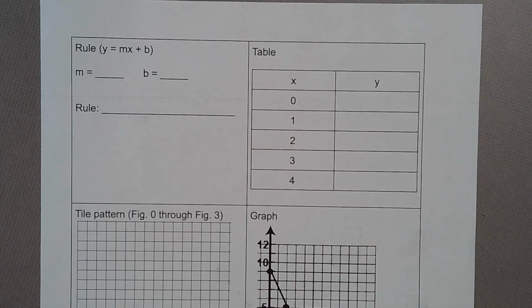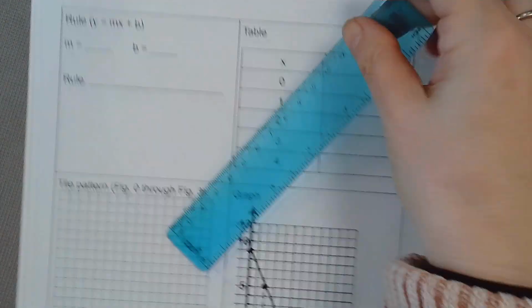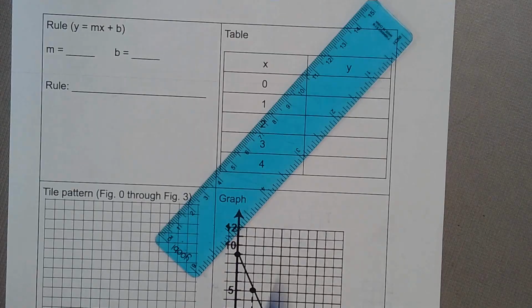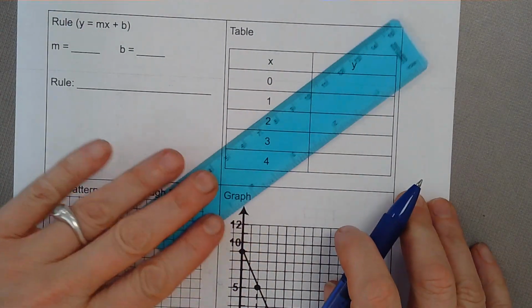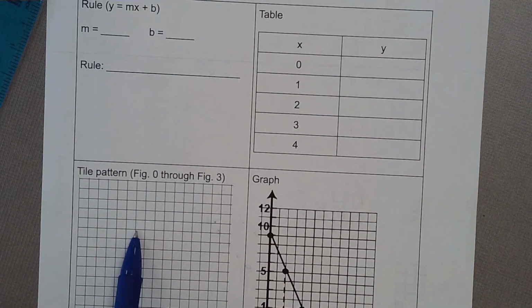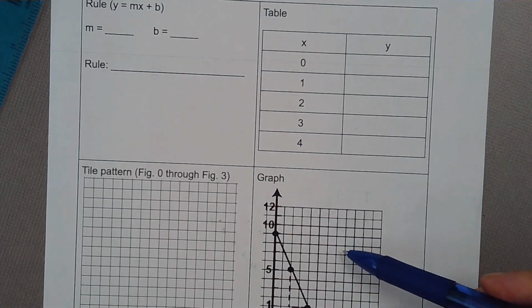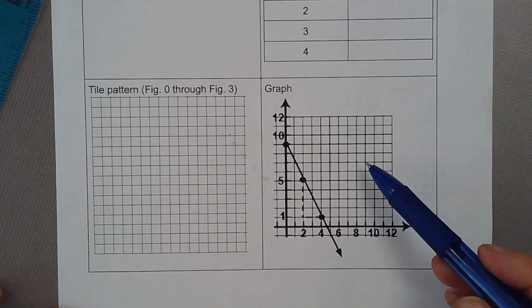Okay, we've got the last page of this packet, and make sure that you've got a ruler, looks like you may not need it this time, and a writing utensil. So let's take a look at the information here. I see the rule, the table, and the tile pattern are blank, and we are starting ourselves with a graph.